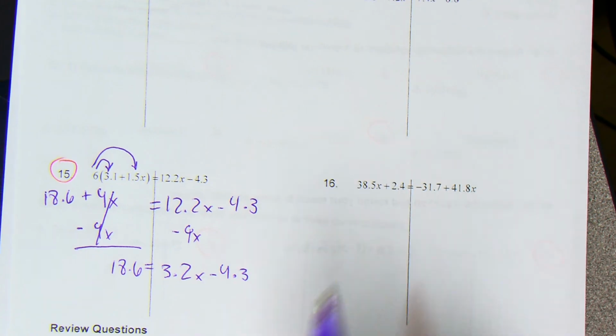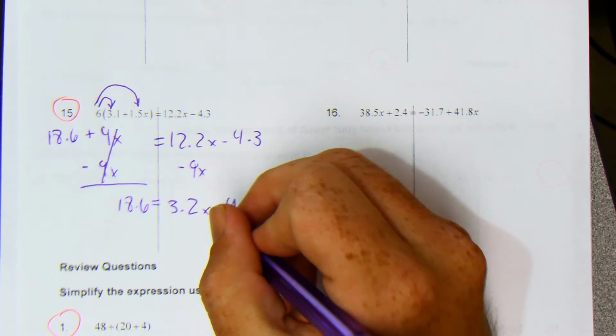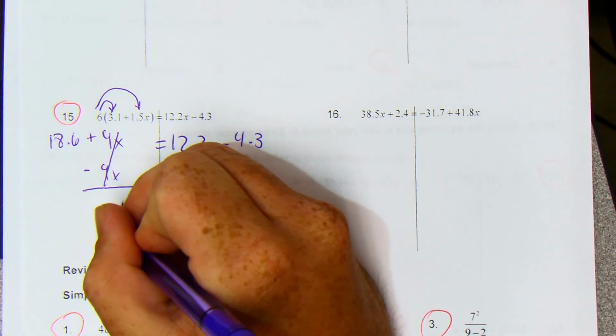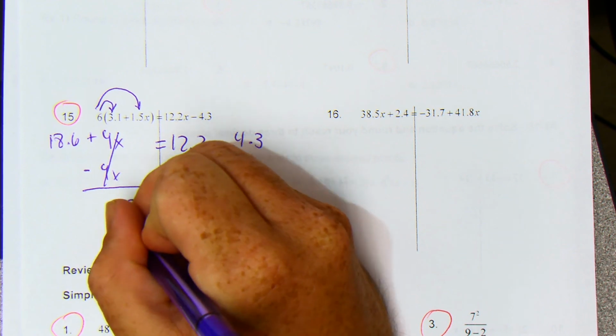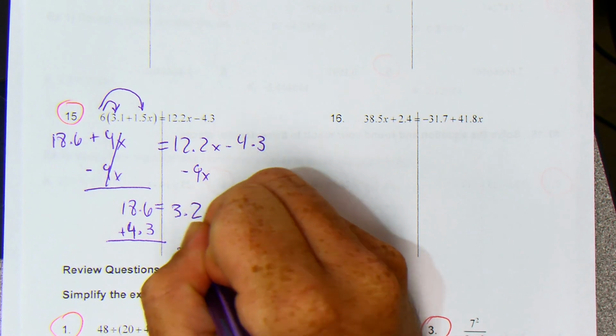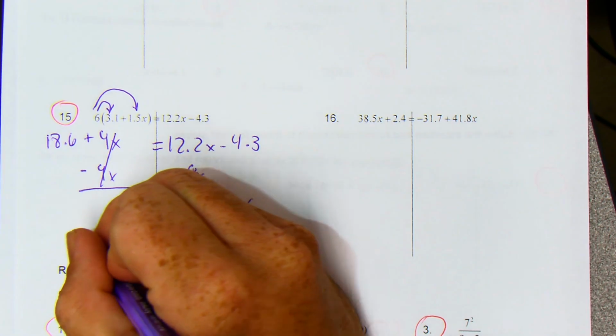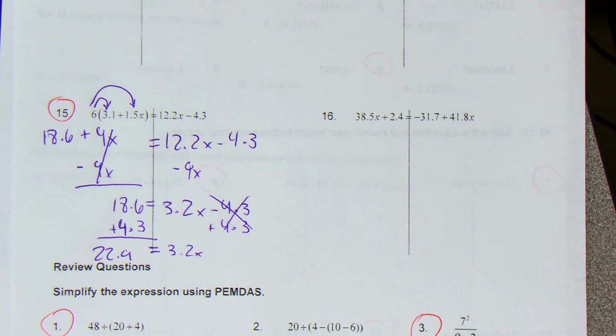minus 4.3. Now I know that the next thing I need to move in order to get my x by itself would be what is not attached to my variable, which happens to be this negative 4.3. In order to move that, I need to do the opposite, which would be a plus 4.3. Okay. All right. So those cancel out. I'm left with 3.2x and my equals sign. Okay. 18.6 plus 4.3, I'm going to do on my calculator. Is 22.9. So I have 22.9 equals 3.2x.